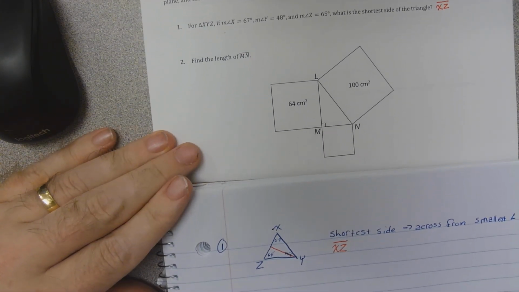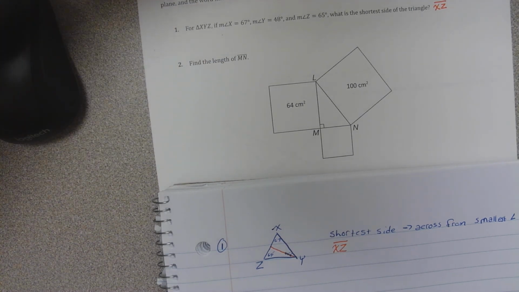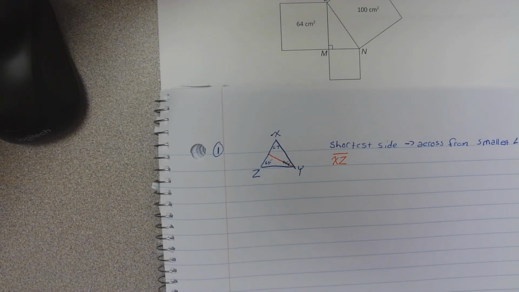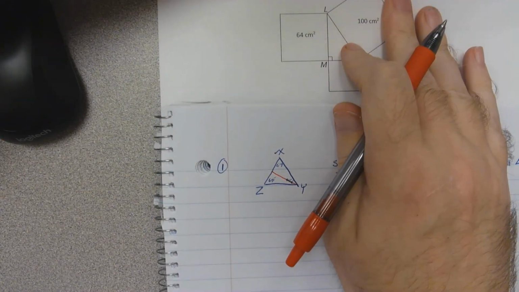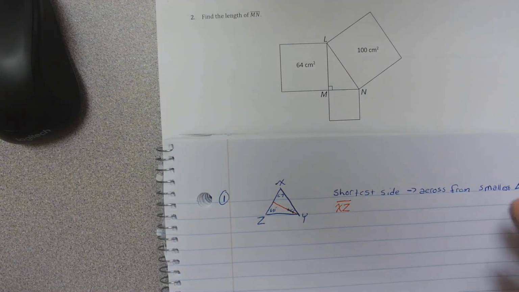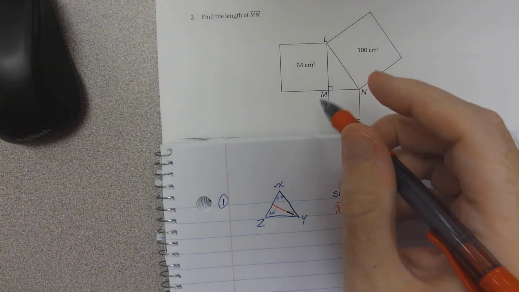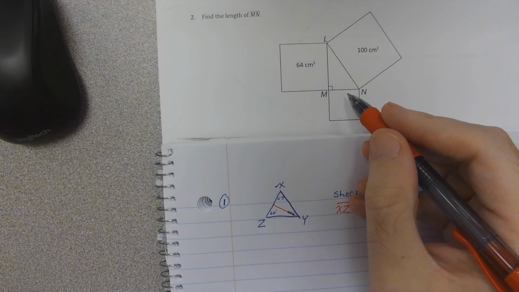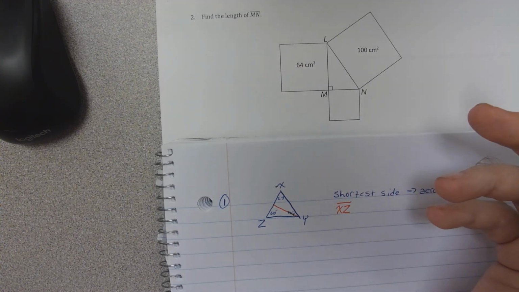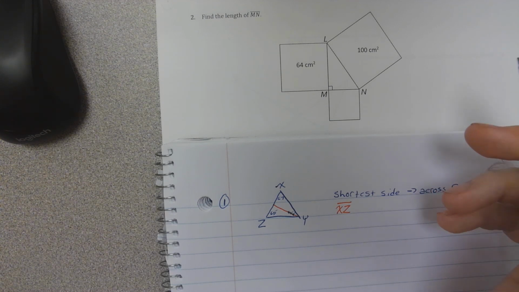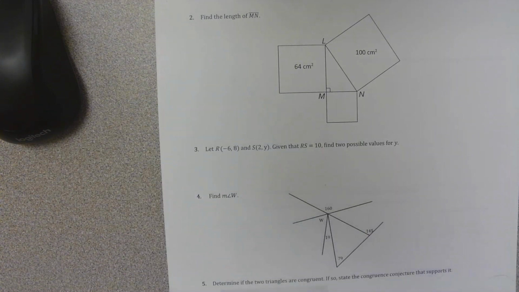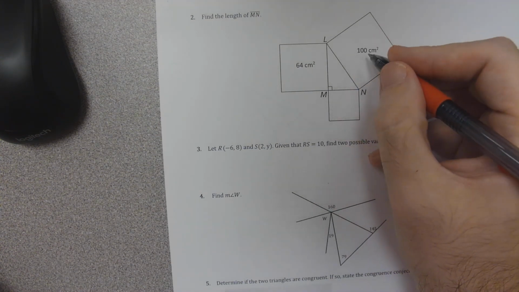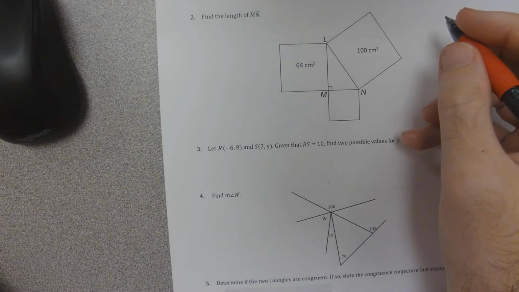Now, for question 2, it says find the length of MN. So we're looking for this length here. Well, there's a few things we can do here. I'm going to set the notebook aside because we've got plenty of room here to work. This is a Pythagorean theorem question.